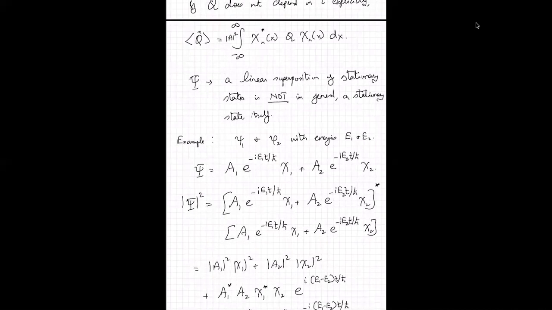Okay, so even though the expectation values of dynamical observables are not time dependent in the stationary states, they are time dependent in the most general linear superpositions. Okay, so how do the expectation values change? Well, let us calculate. Suppose I'm calculating the expectation value of an observable Q in the most general linear superposition of stationary states.